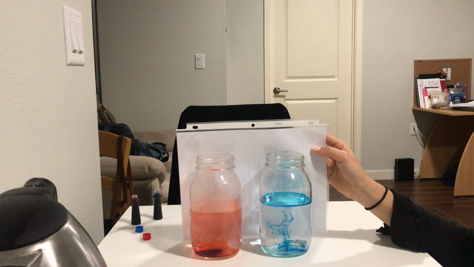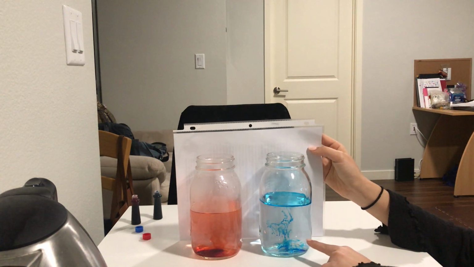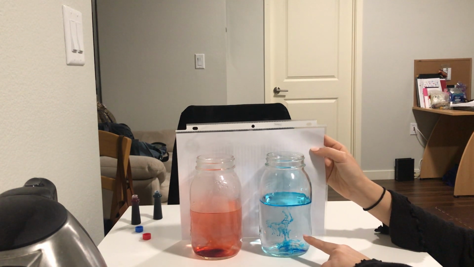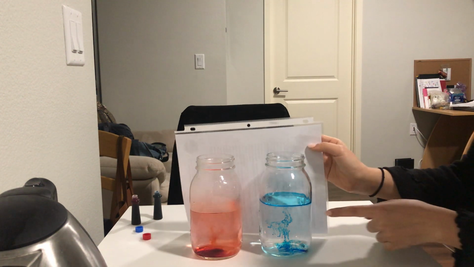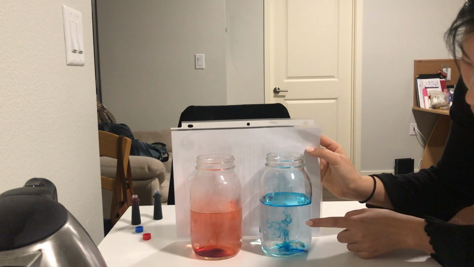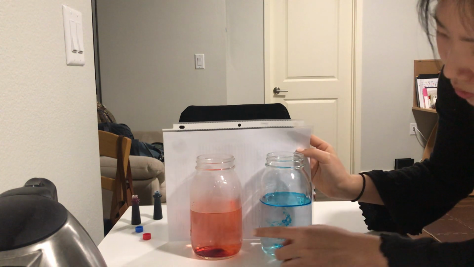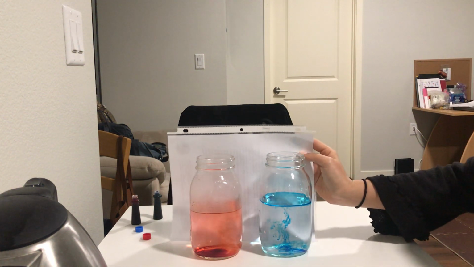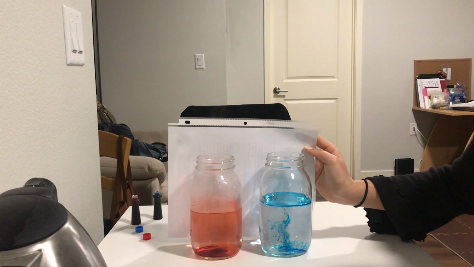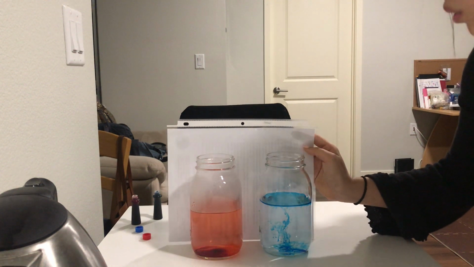Please observe what's happening to the food coloring. Alright, so I'm going to go ahead and describe my observations. What I see right now is the blue food coloring in the cold water beaker is not really spreading around that fast. The food coloring inside the cold water beaker is not spreading around much. However, the red food coloring in the beaker with the hot water is already spreading around a lot, and it looks like it's dispersed into our water very quickly.